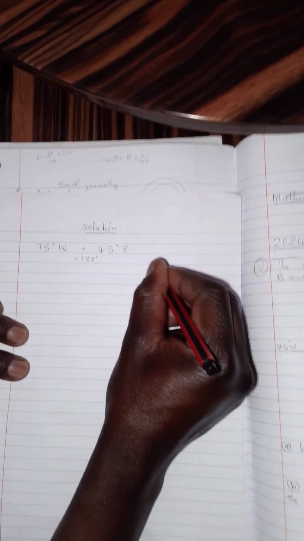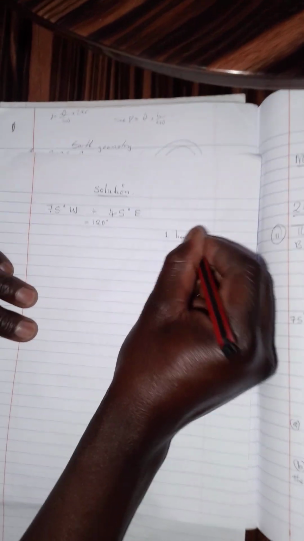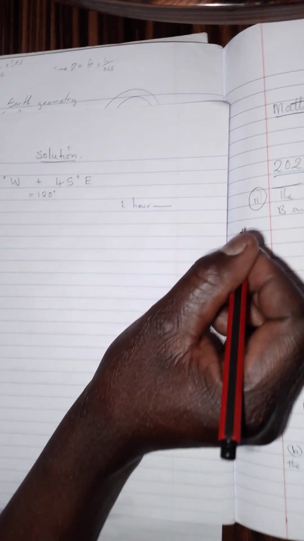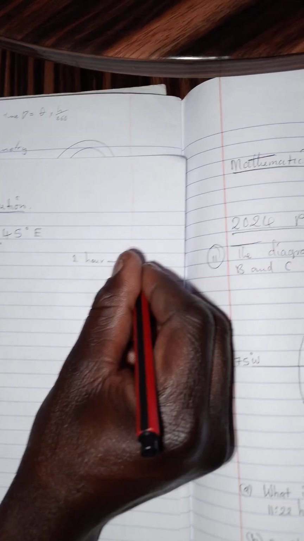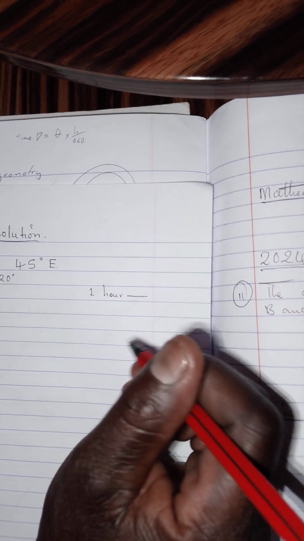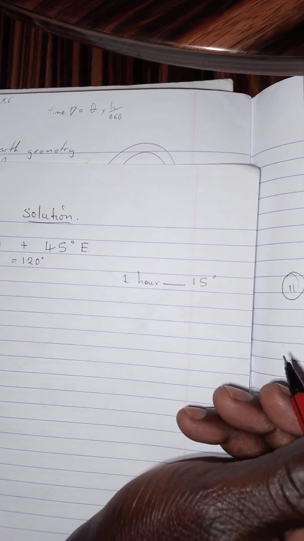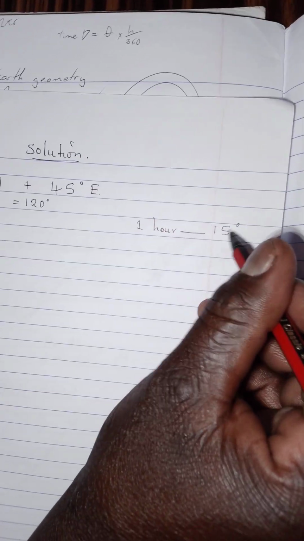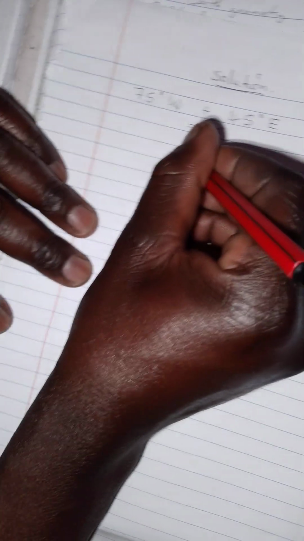How many degrees are in 1 hour? In geography, 1 hour is equal to 15 degrees.